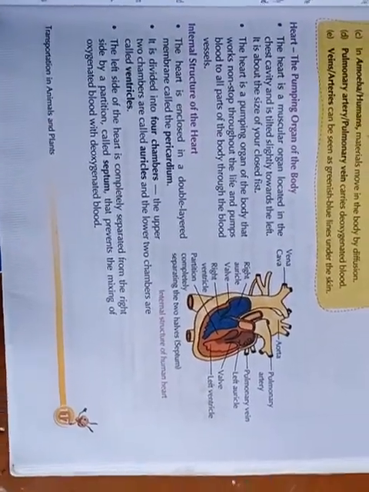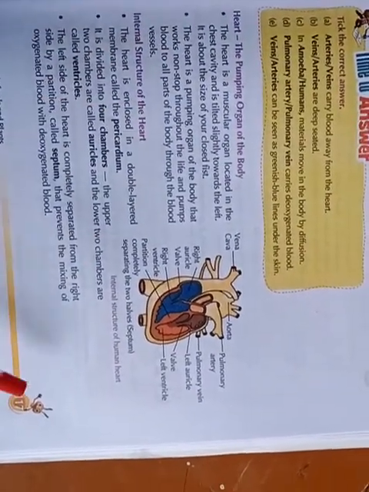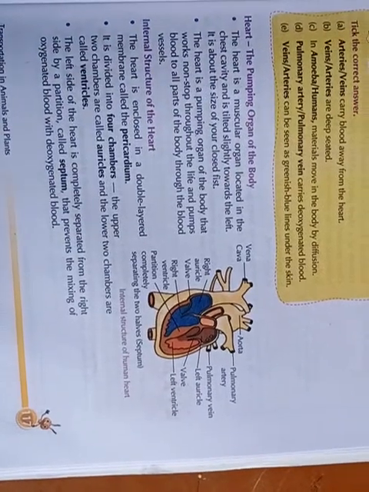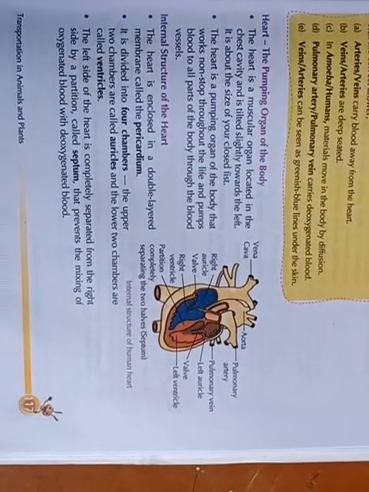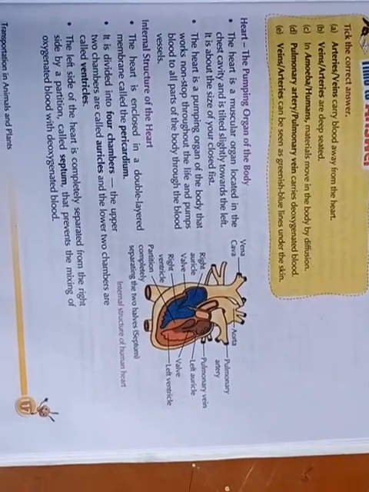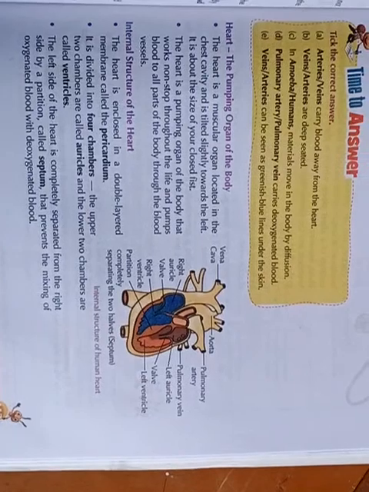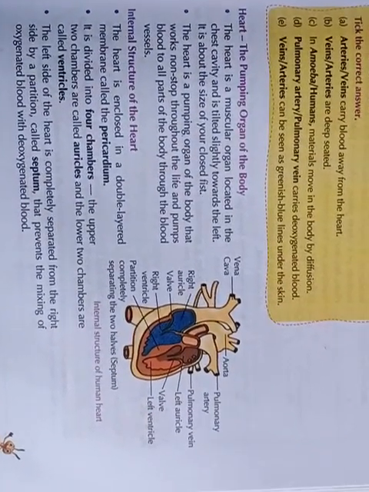Today I will discuss class 7 science from page number 117. The heart is the pumping organ of the human body because the heart pumps the blood in our body. So the heart is the pumping organ in the human being.